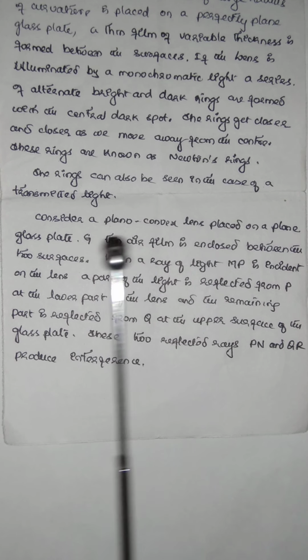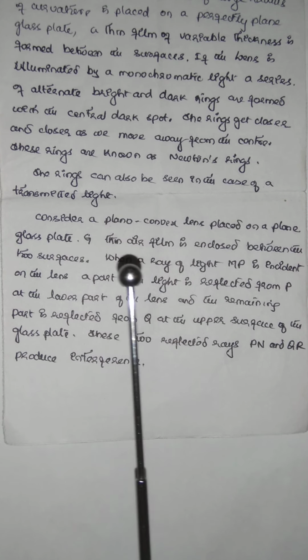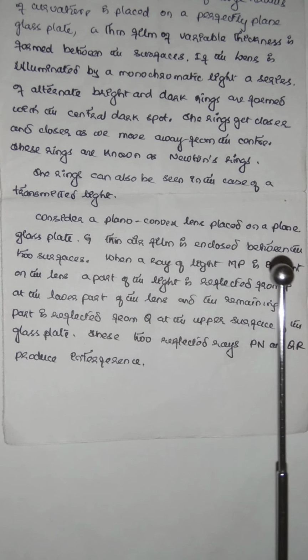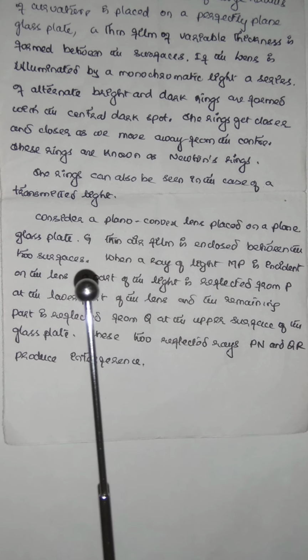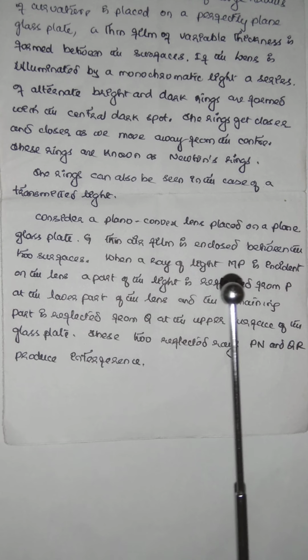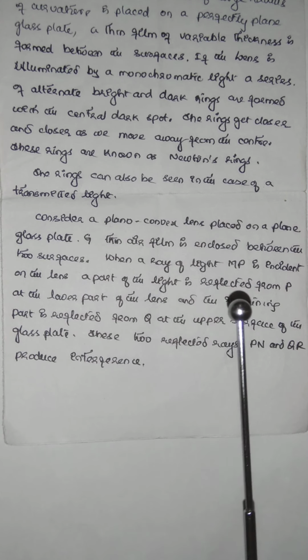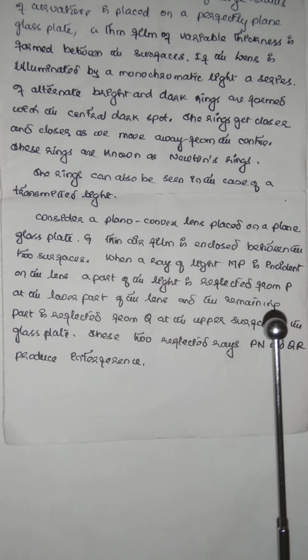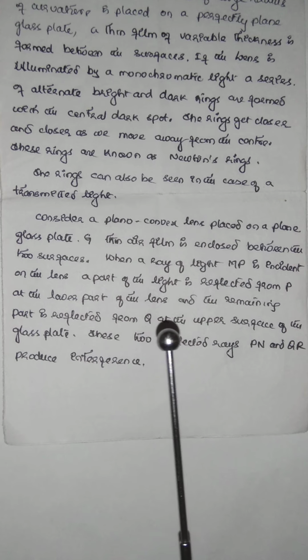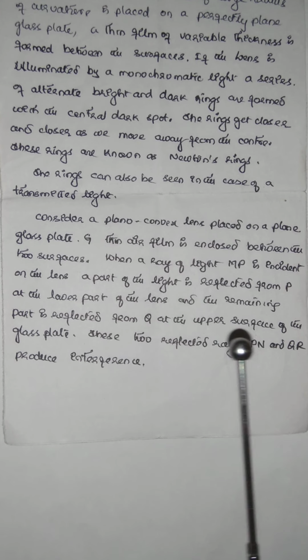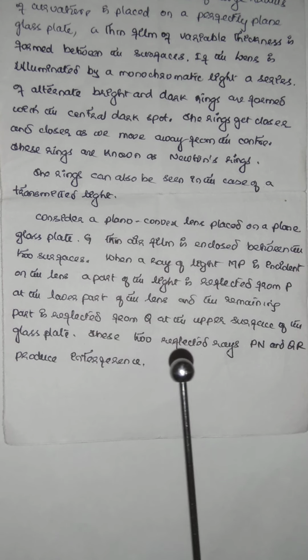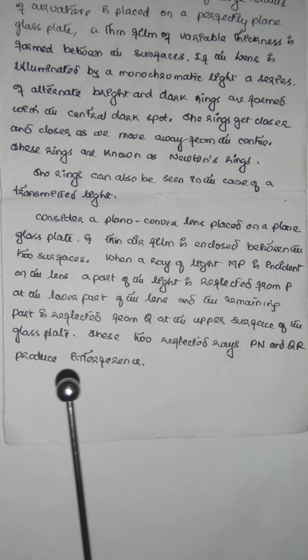Consider a plano-convex lens placed on a plane glass plate G. Then a thin air film is enclosed between the two surfaces. When a ray of light MP is incident on the lens, a part of the light is reflected from the point P, and at the same time the remaining part is reflected from the point Q at the upper surface of the glass plate. These two reflected rays produce the phenomenon of interference.